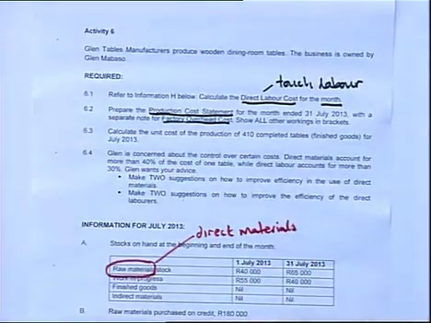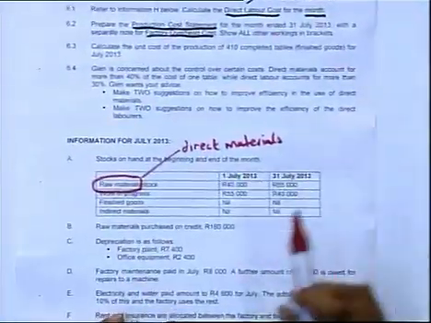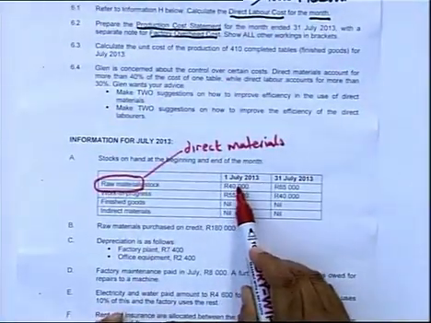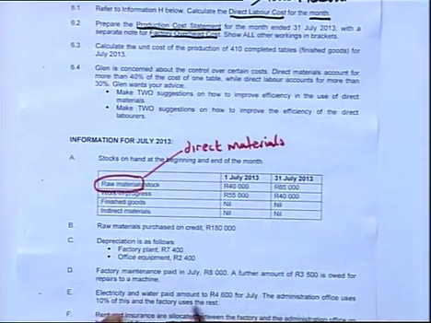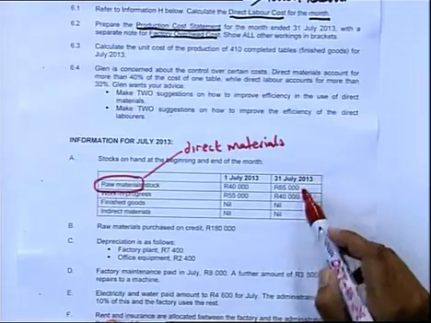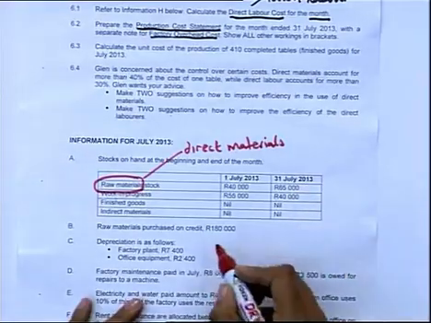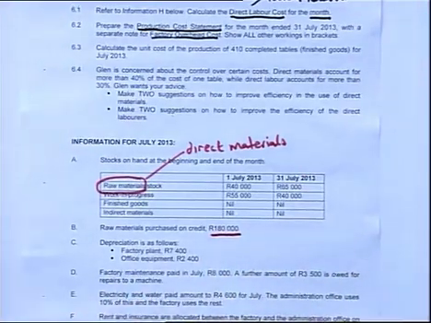Okay, so at the beginning of July, I had 40,000 rands worth of raw materials in this business. Then, at the end of July, I have 65,000 rands worth of raw materials. So, this is how I'm going to calculate my raw materials.